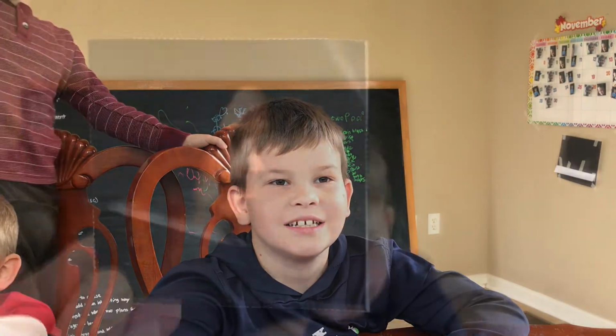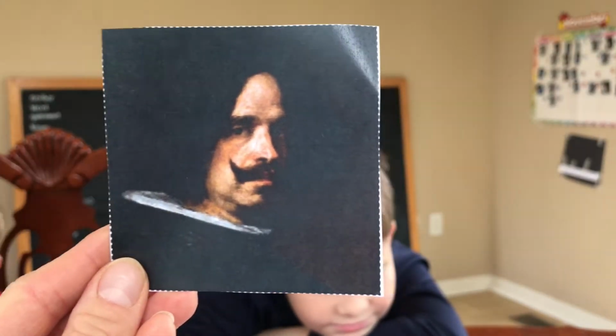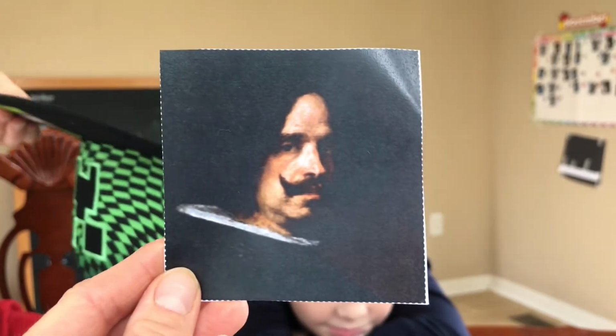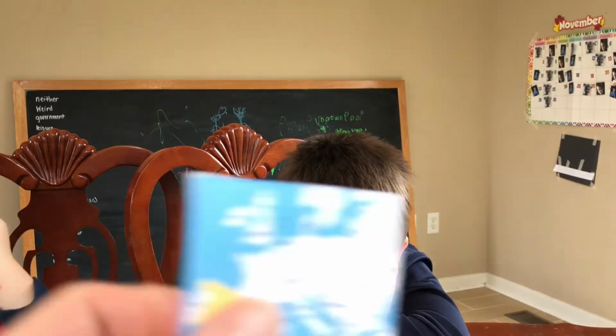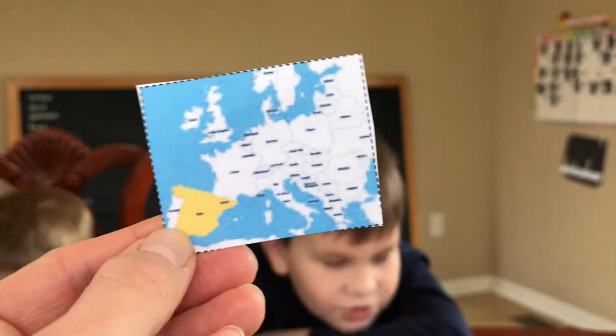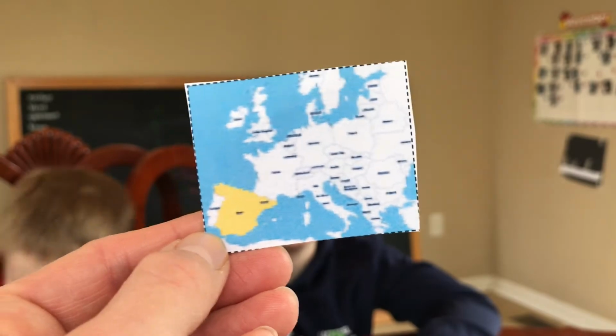Diego Velazquez was born in 1599 and he died in 1660. Here is a picture of Diego Velazquez. It is inside your student booklet. You can cut it out. He is not Mexican. He is from Spain, right here.